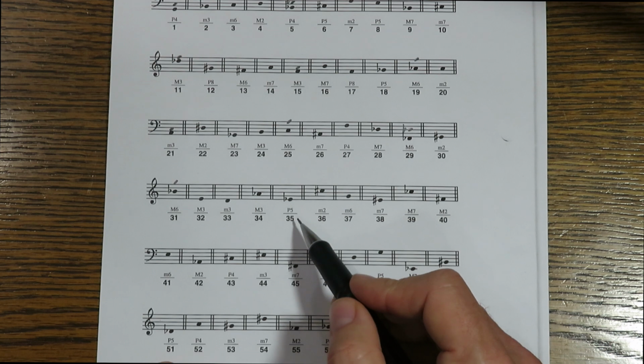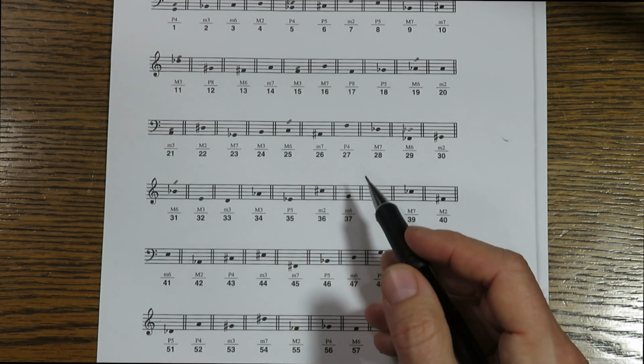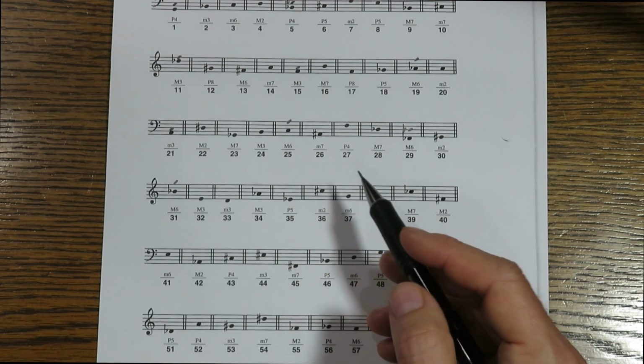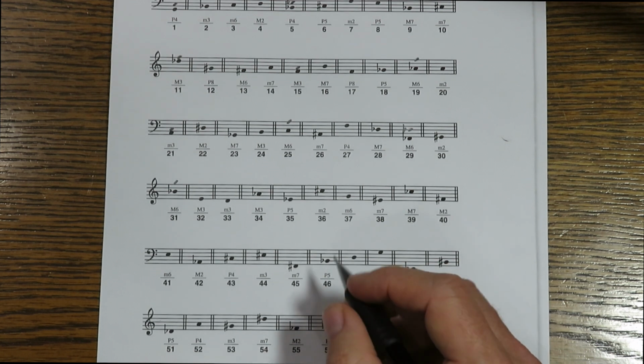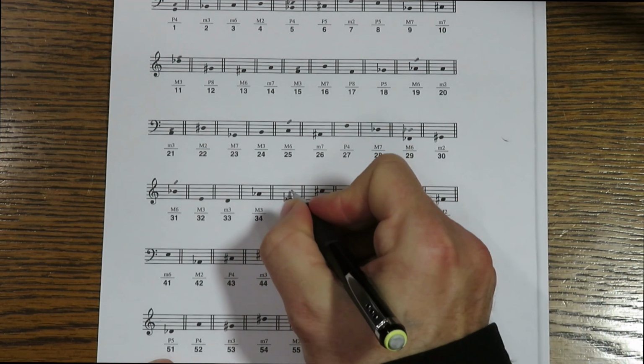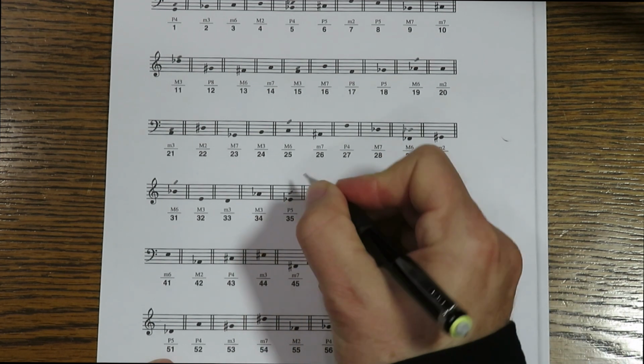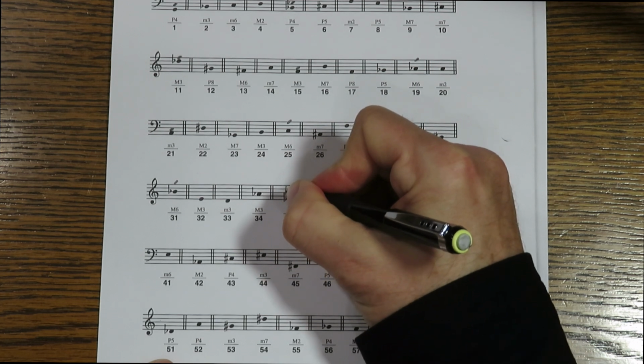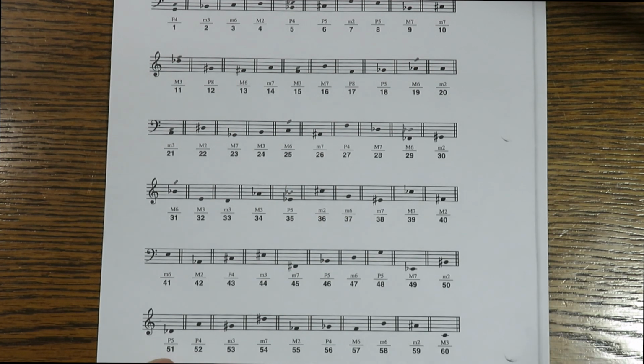Now, speaking of perfect, we have a perfect fifth. Okay, a perfect fifth above E flat. We know that it's not a B flat or a B, so we know it's going to go flat to B flat. All right. That trick's coming in handy.